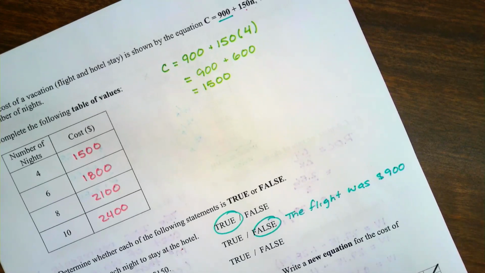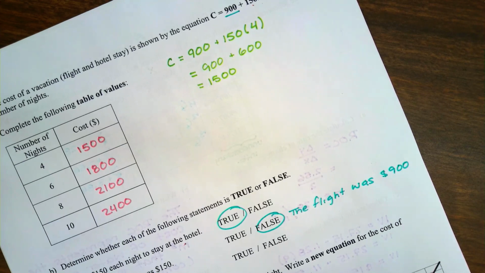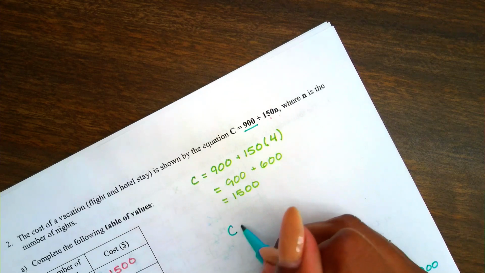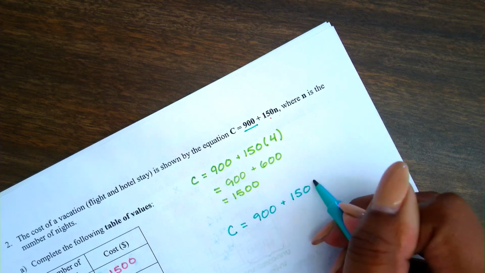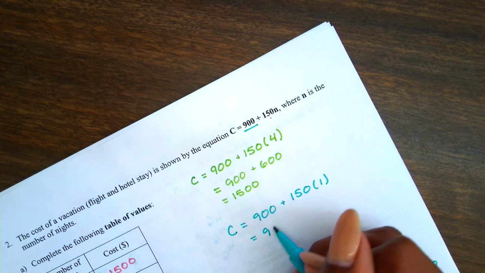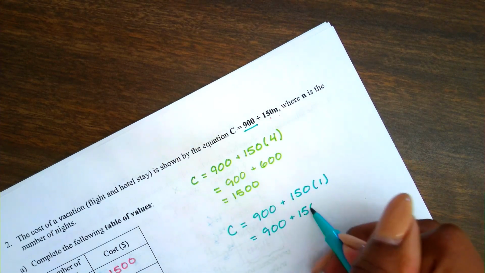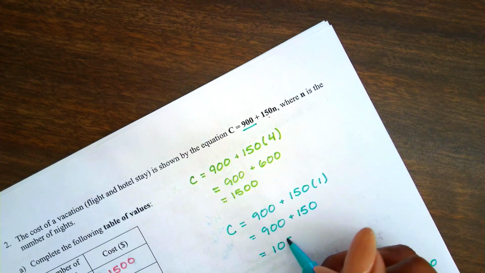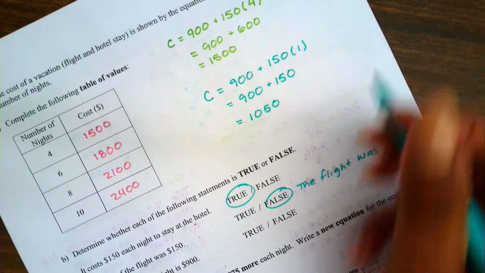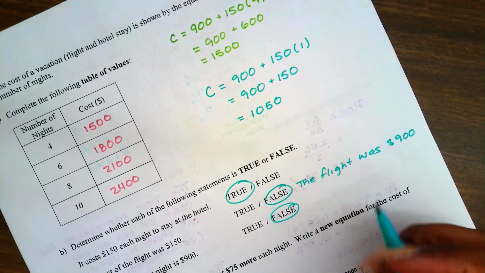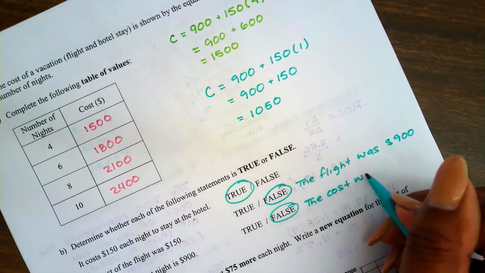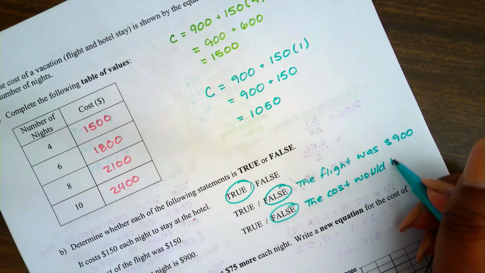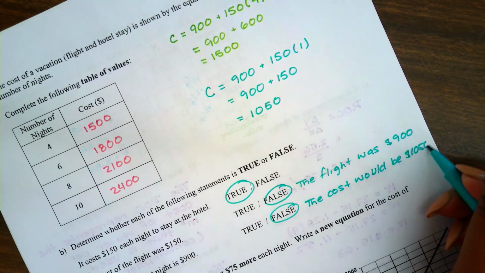And then it says the cost of the first night is $900. Well, that would mean for just one night, let's see, C equals 900 plus 150 times 1. That would mean for one night, I'd get 900 plus 150, and I would get 1,050. So that is false. Okay? The cost would be $1,050.